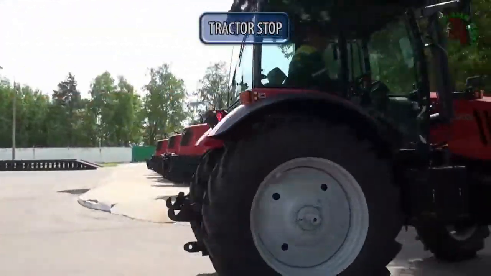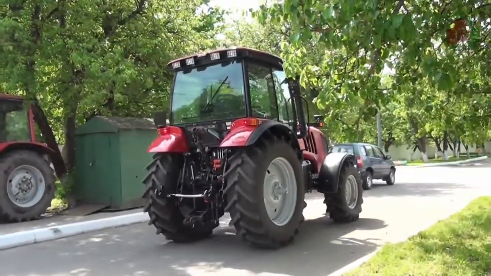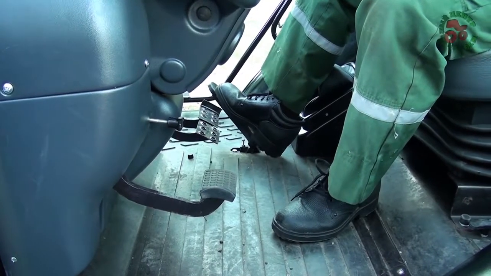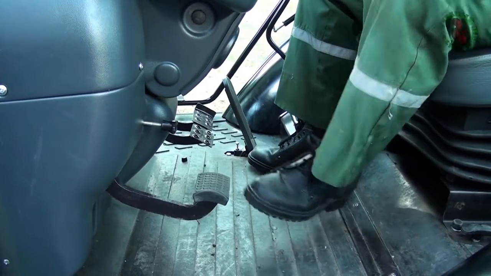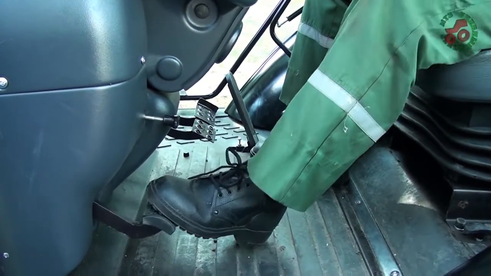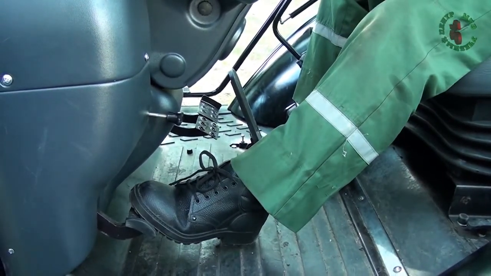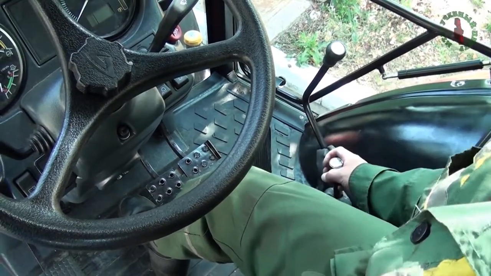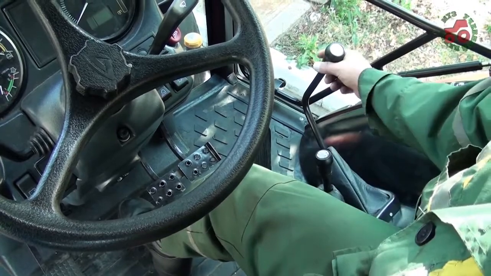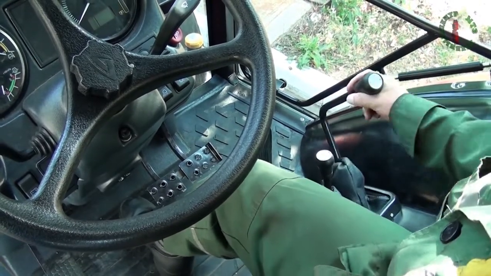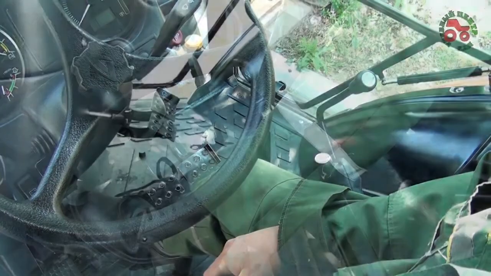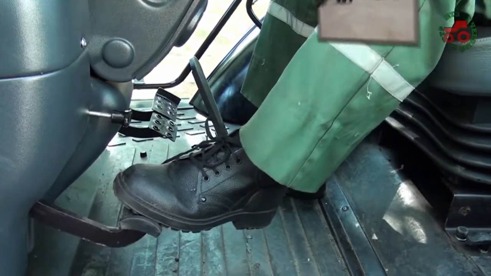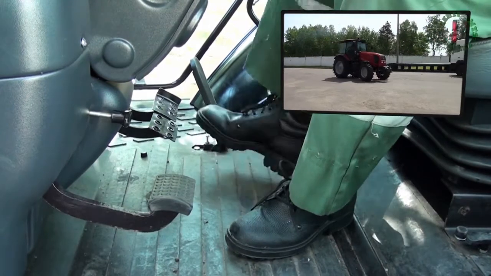Tractor stop. To stop the tractor, do the following. Reduce engine speed. Depress the clutch pedal completely. Set the range and gear shifting lever in neutral position. Release the clutch pedal and stop the tractor with the parking brake.